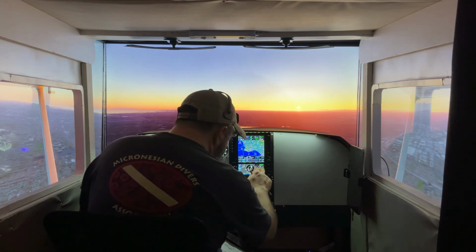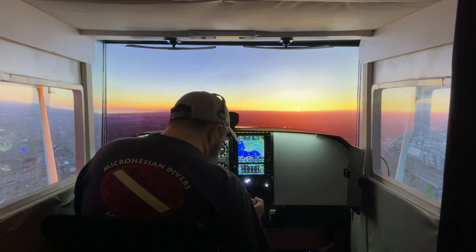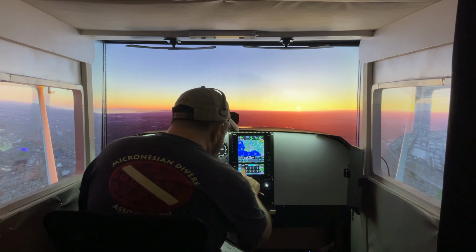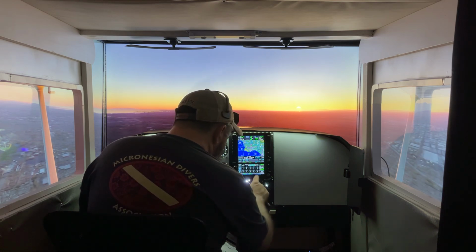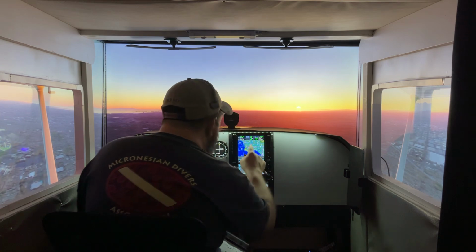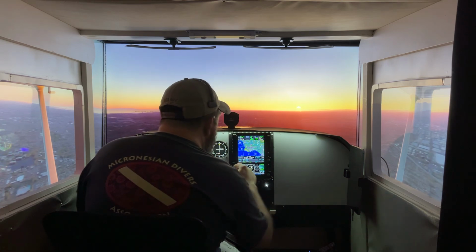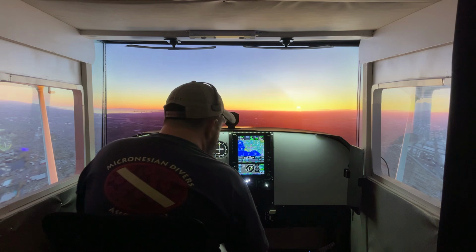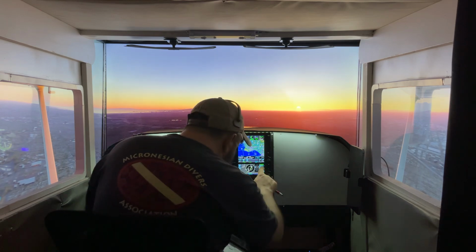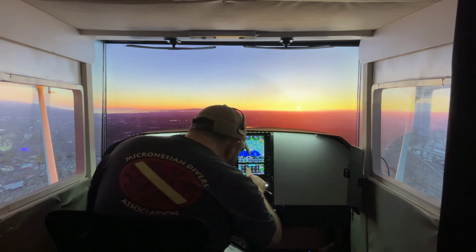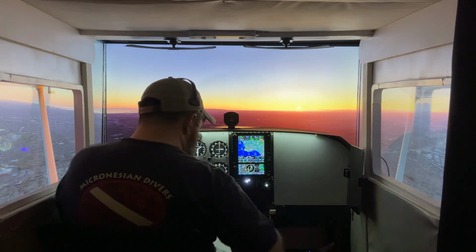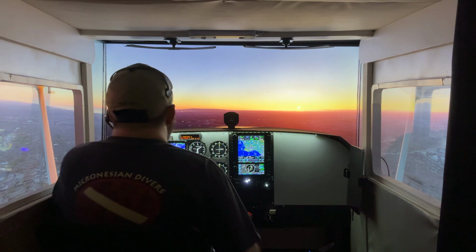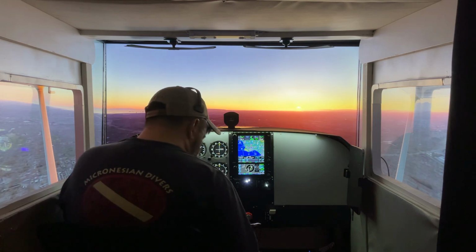And here, their ATIS. Enter. Monitor 2. There we go. Scattered at 20,000 feet.